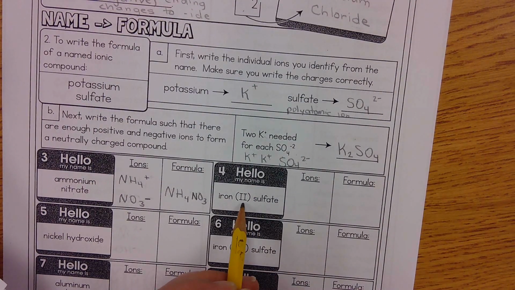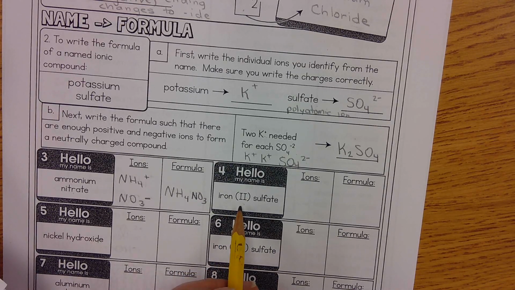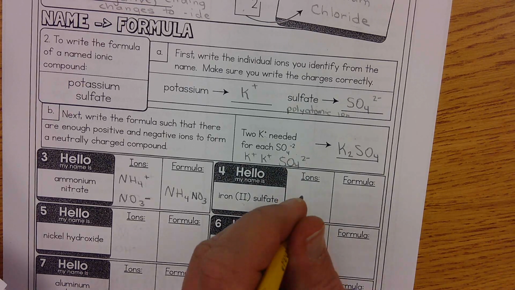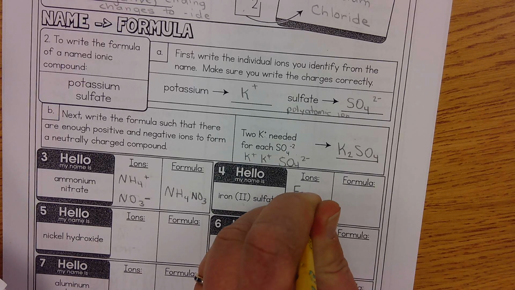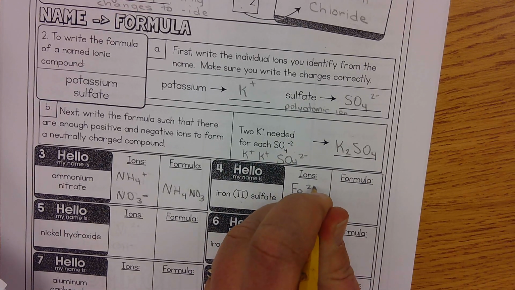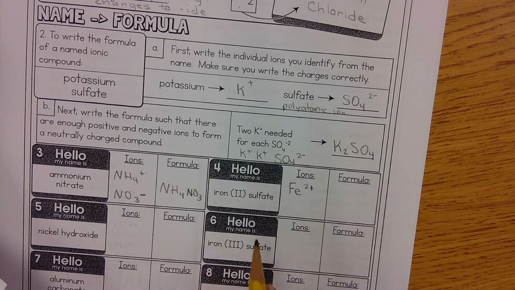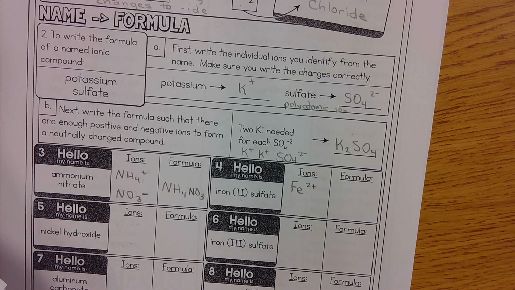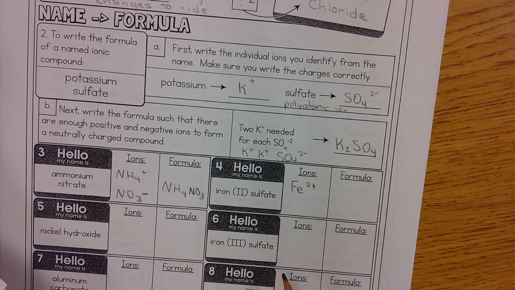So the reason that this Roman numeral is here is because it tells us which of those irons to use. When you get down here, see here's iron 3. That'll be the iron with the plus 3. But we want iron 2. That means it's the iron with the plus 2 charge. Okay, so that Roman numeral is very helpful. With some of these transition metals, there are more than one option for the charge they can have. That Roman numeral tells us which one to use.